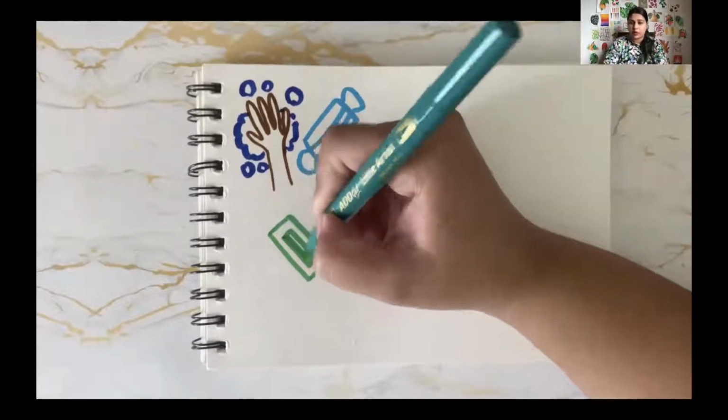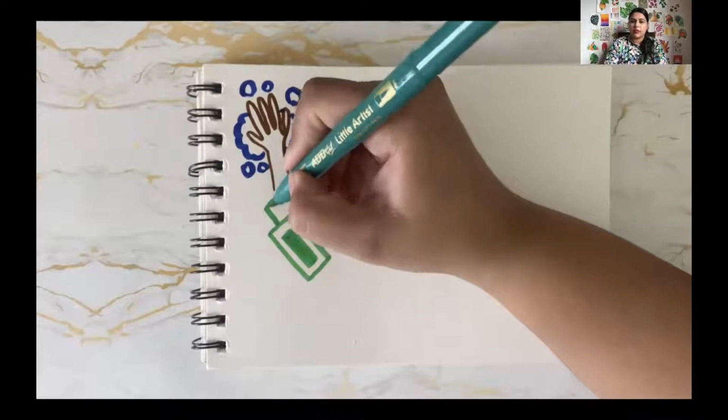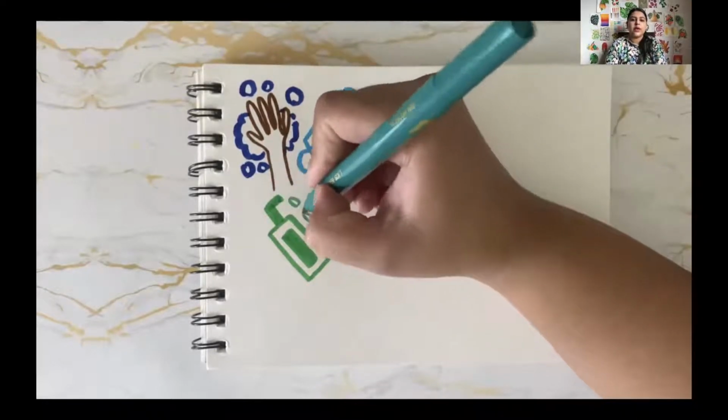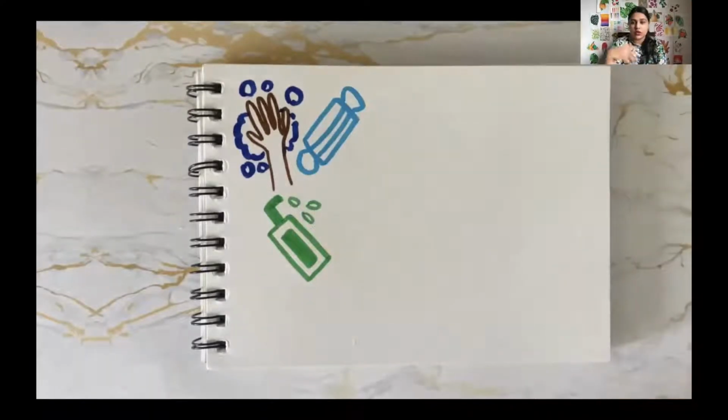So look at how I'm drawing this. I'm drawing a rectangle with a label, and then I'm just drawing the bottle with a few droplets coming out. So this is going to be my sanitizer here. So while you draw this, let me explain to you why there are two different categories.